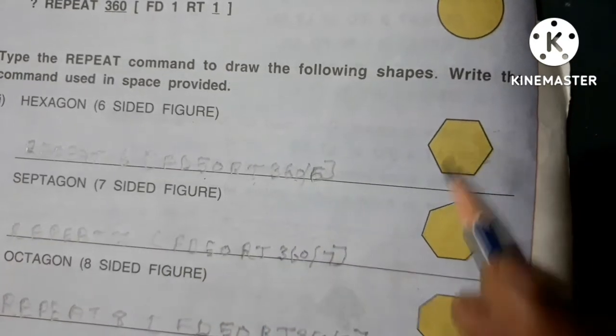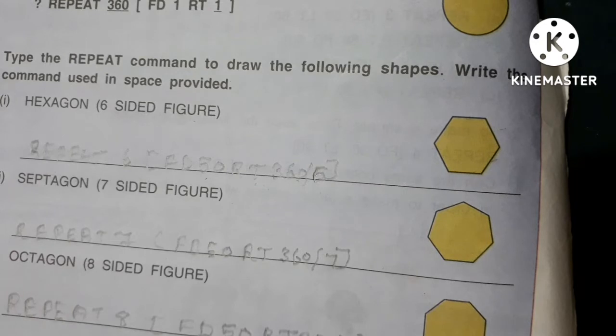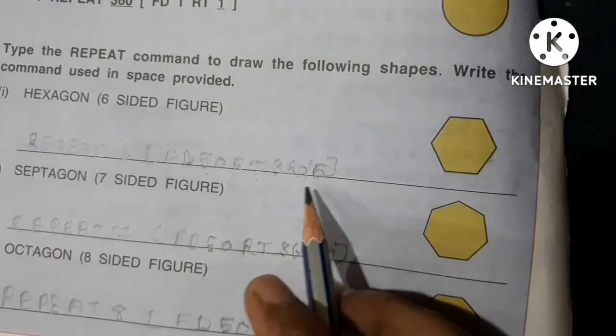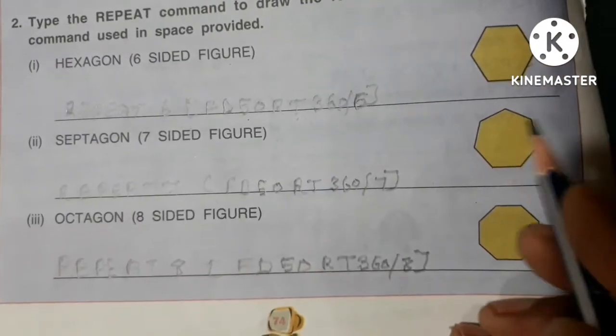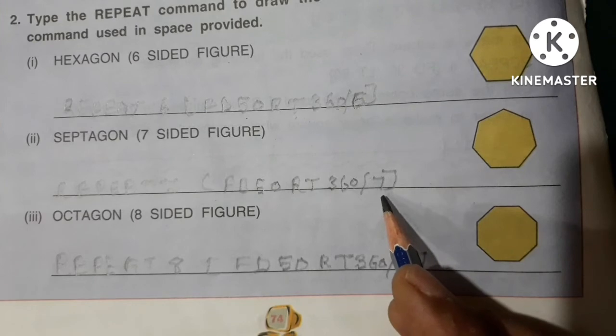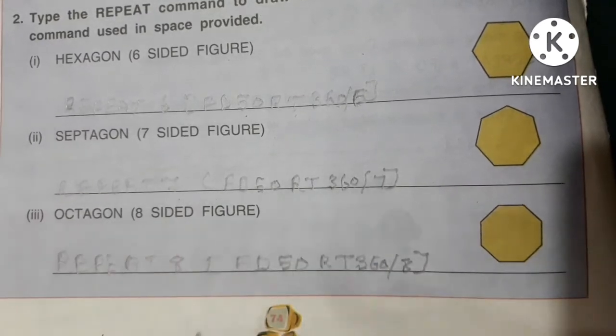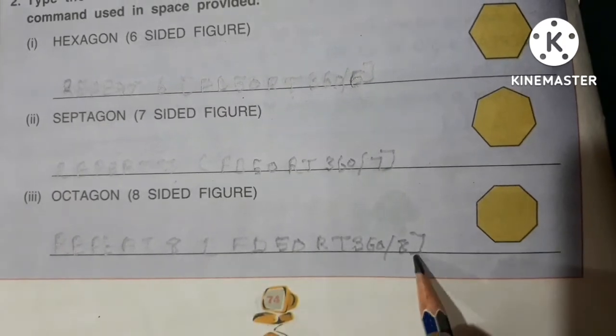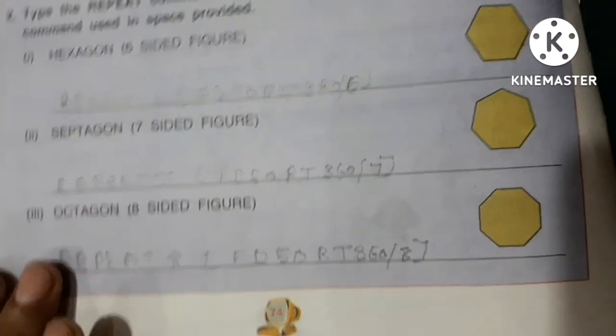You know, here total angles are of 360 degrees. So what will you write? 360 by 6. If there are 7 sides, divide by 7: repeat 7. Repeat 8. Here there are 8 sides, so 360 by 8. Now you can understand this question.